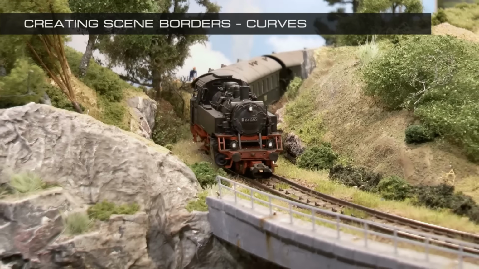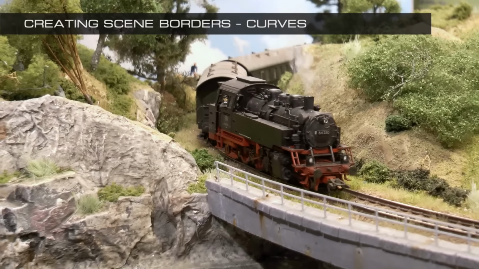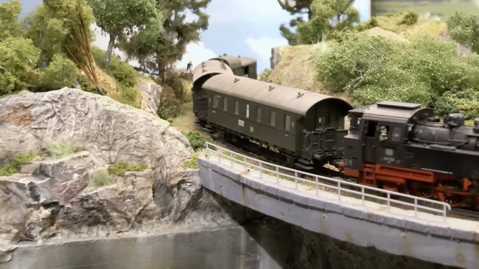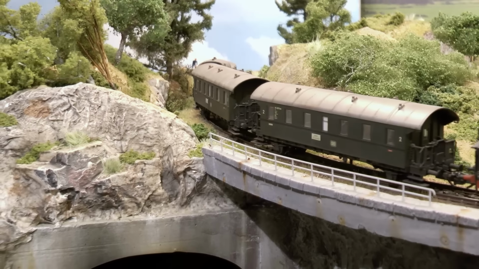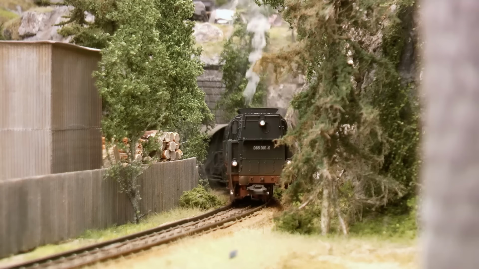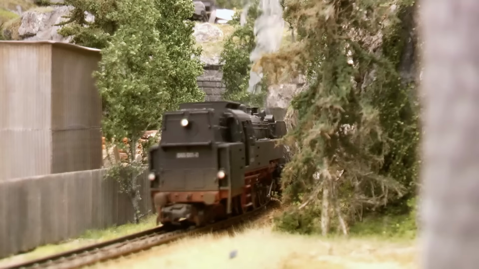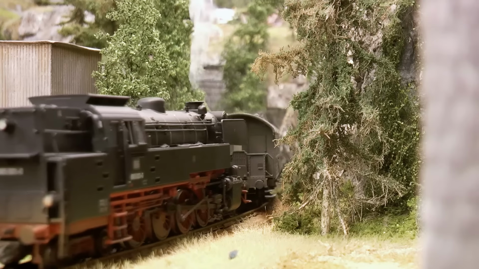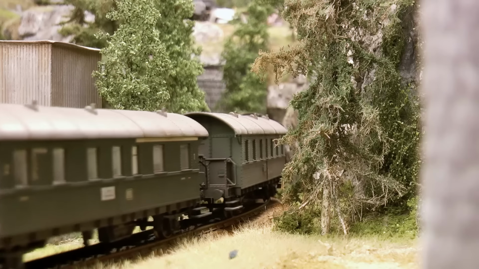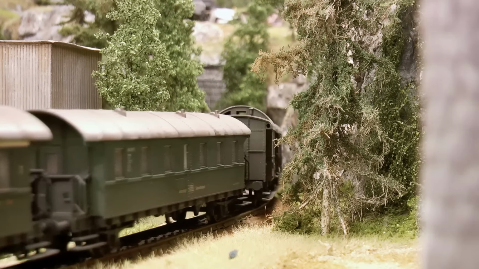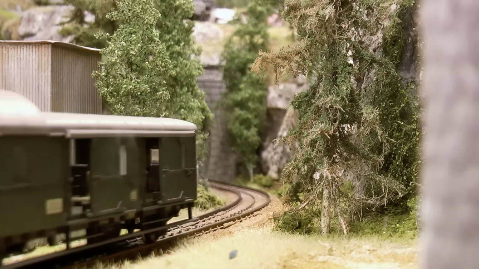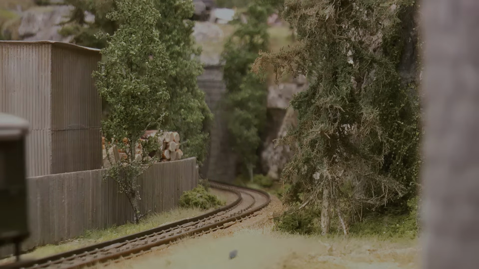Now, besides tunnels, you can also use curves to create the dividers you need in your landscape. There's also another reason why you might want to transform a curve into a divider, and that is because the curves on a model railroad are typically way too sharp to look realistic, and then it's easier to hide the curve and create a division in the landscape by adding a small hill or a few trees along that curve, hiding the curve, creating two different scenes. The curve you see here divides the branch line station Vinkelboda from the main station area.